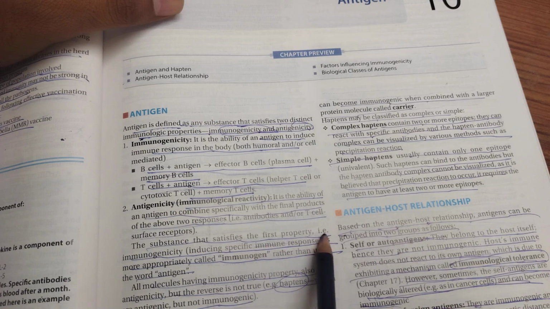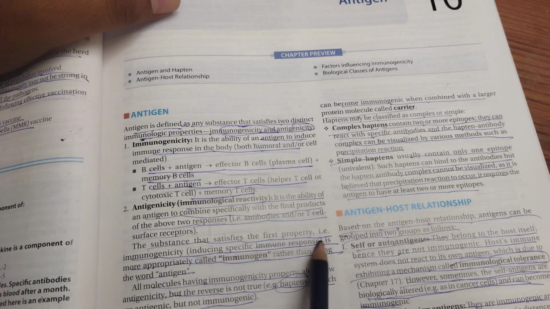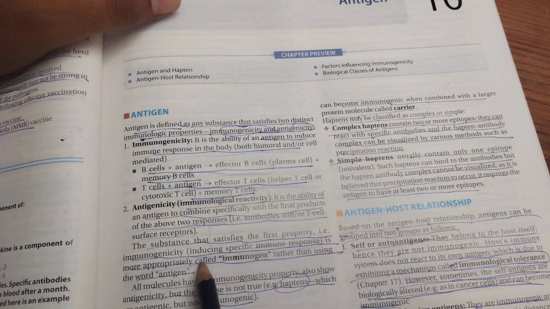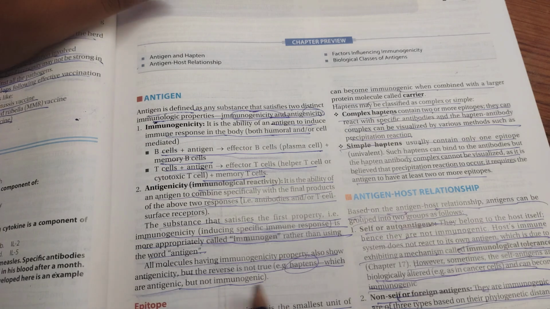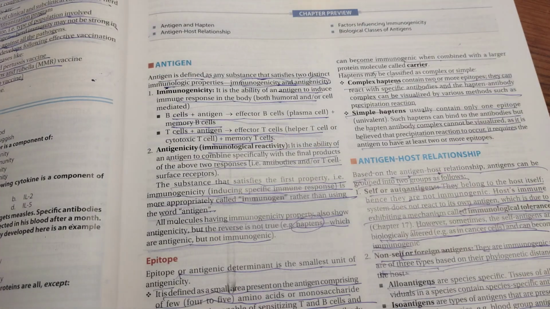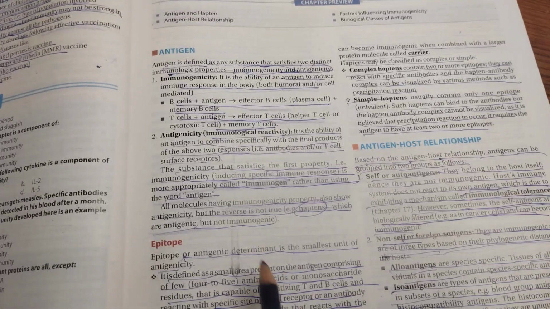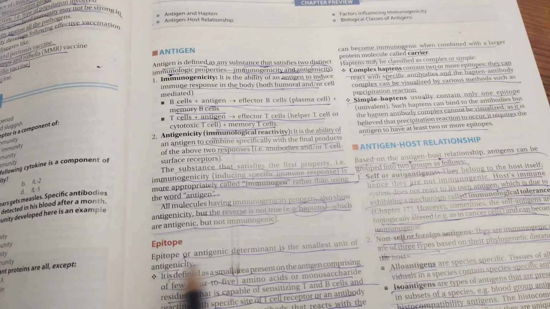The substances that satisfy the first property, that is, induce a specific immune response, are more appropriately called immunogens rather than using the word antigen. All the molecules having the immunogenicity property also show antigenicity, but the reverse is not true. For example, hapten, which is antigenic but has no immunogenicity. Epitope or antigenic determinant is the smallest unit of antigenicity.